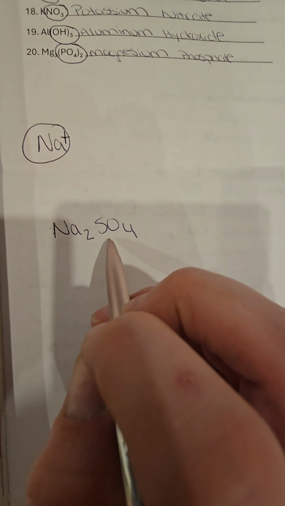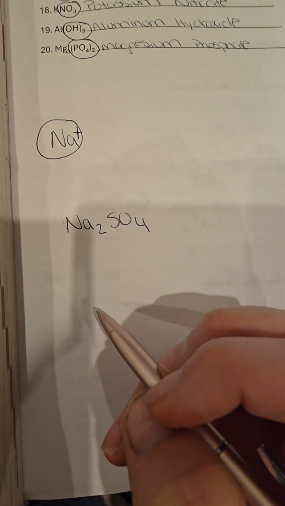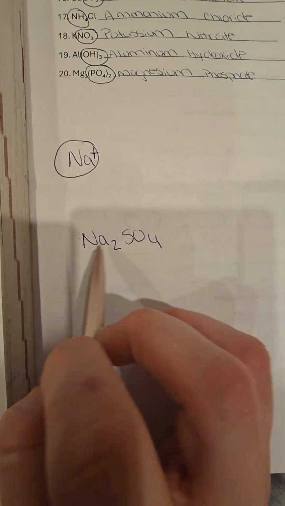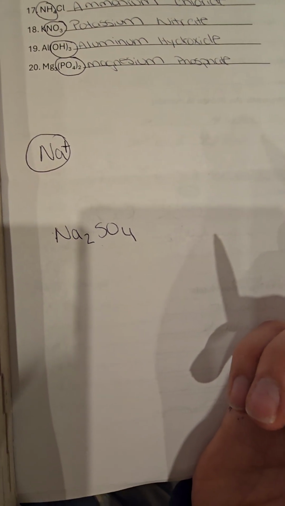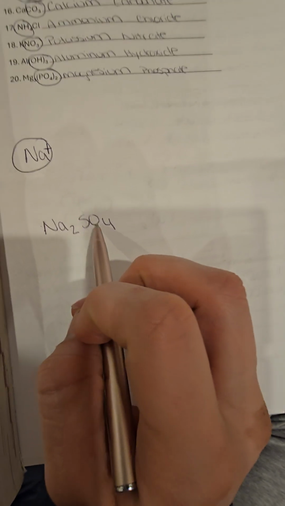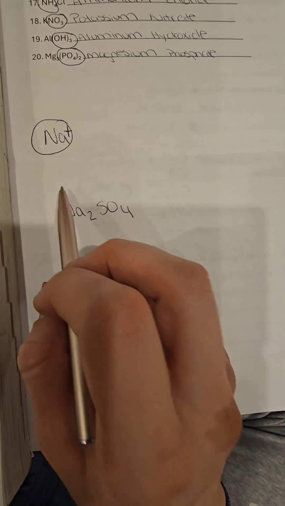SO4. When you see three elements in a formula, that's a very good indicator that you have a polyatomic ion. When you look at that and there's more than 2 elements, just go, I'm dealing with a polyatomic ion. It's not binary anymore, it's poly. More than 2, poly.